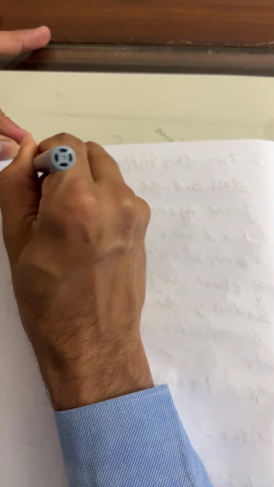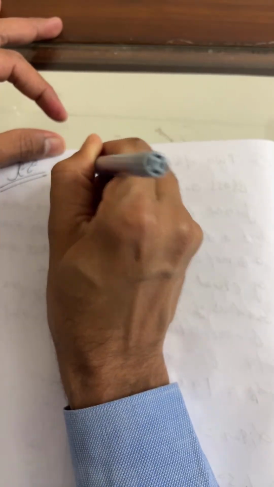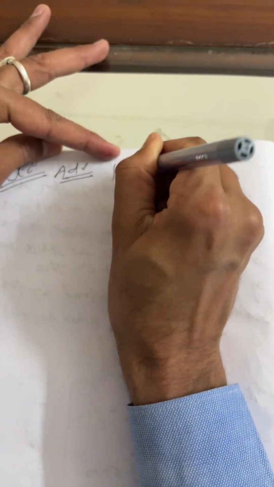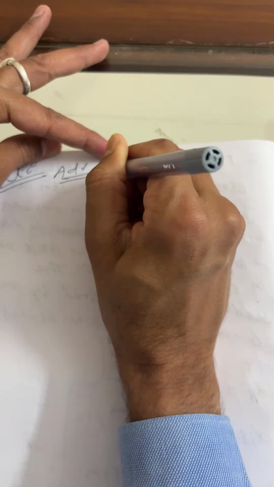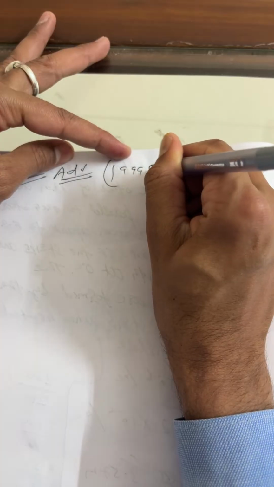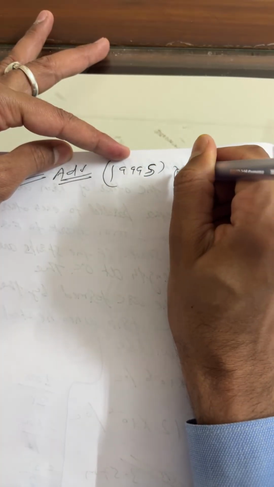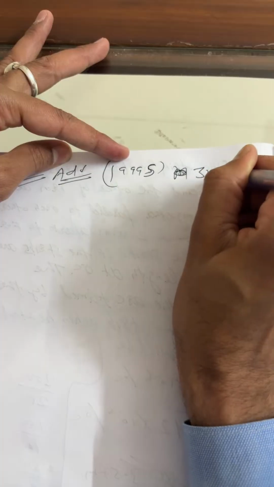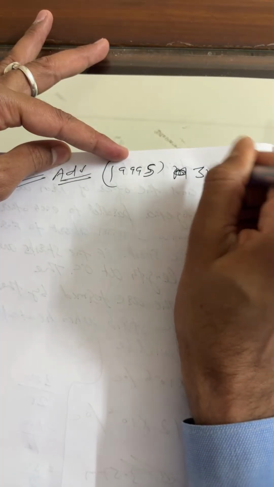Have a look at the next question here. This is a question already asked by JEE Advanced, the 1999 supplementary question, 3 marks.